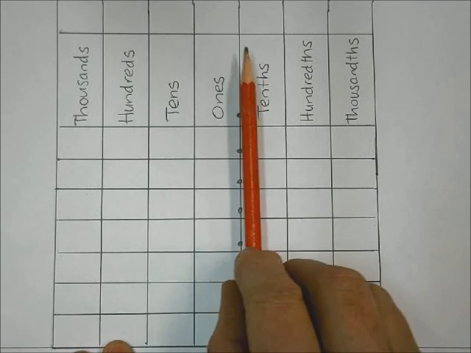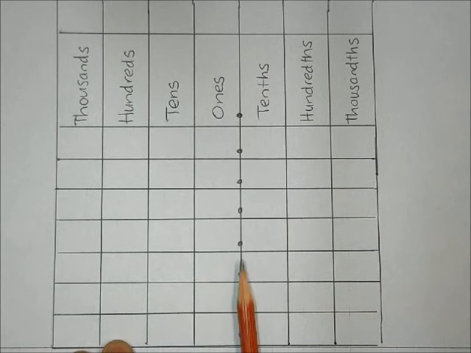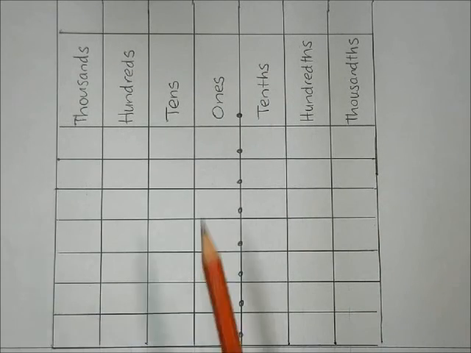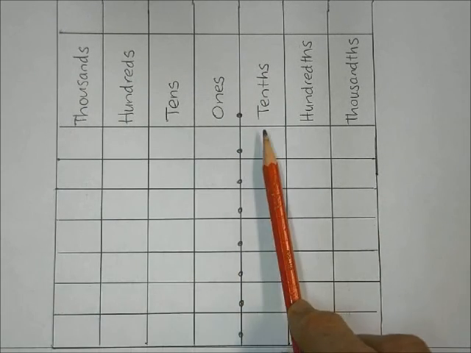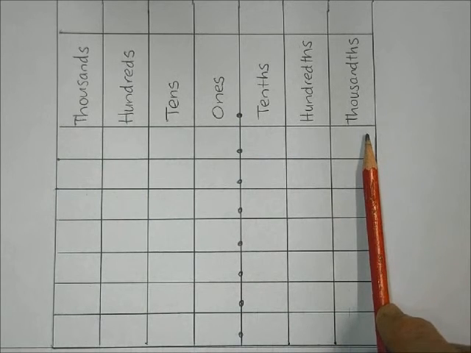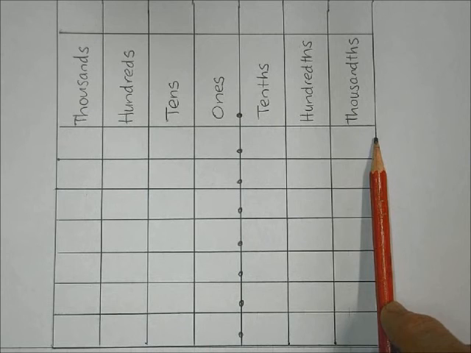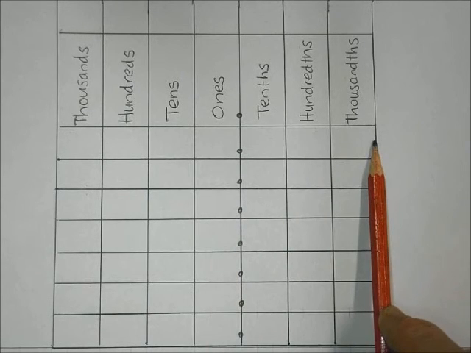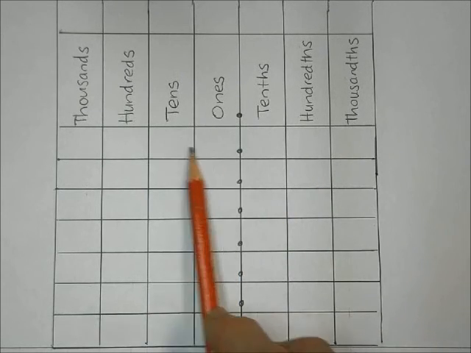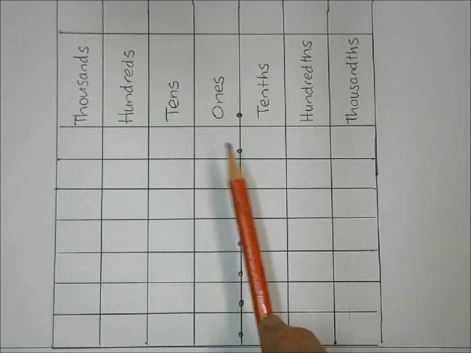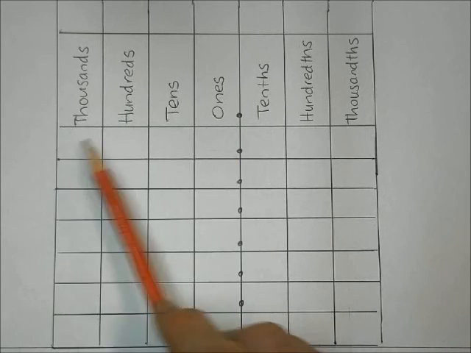Okay, and we have a decimal place which separates whole numbers from part numbers. Okay, the digits to this side of the decimal place are smaller than 1. Digits to this side of the decimal place are 1 or greater.